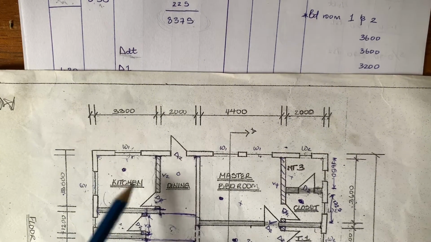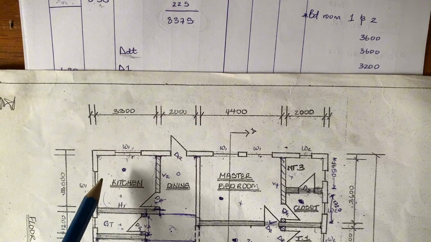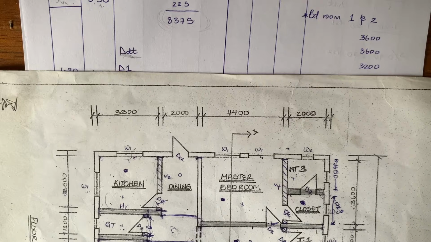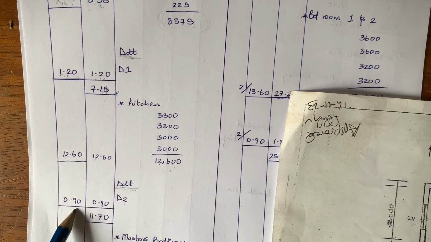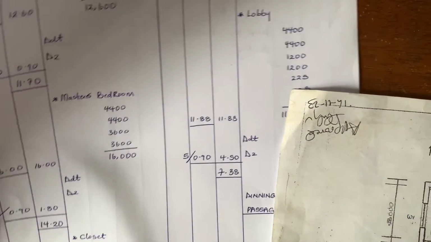Now maybe you might be asking yourself, why did we not add the windows? Because they are openings. We didn't add the window because the window does not extend to the point where the skirting is placed. So the window does not have anything to do with the skirting, except the door or any beam opening or opening at all. So now having done that, we booked for the kitchen. The next thing we're going to be booking for is the master's bedroom.